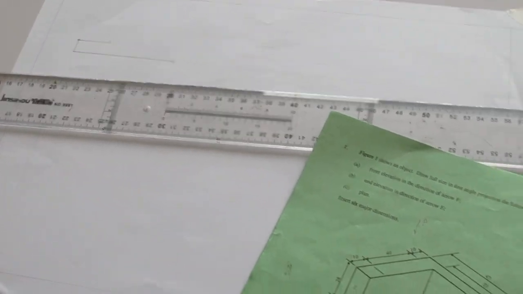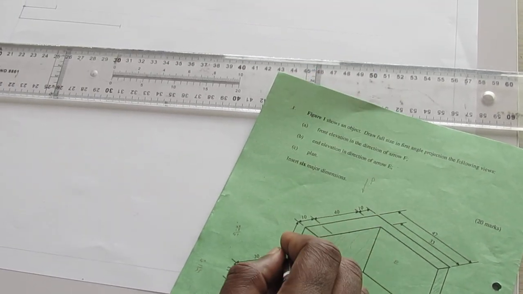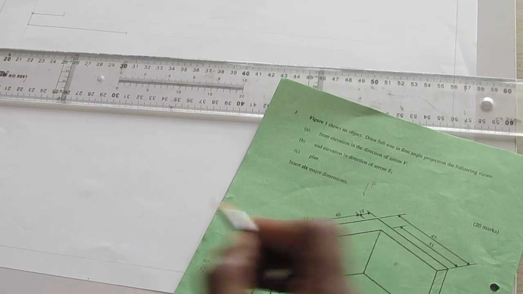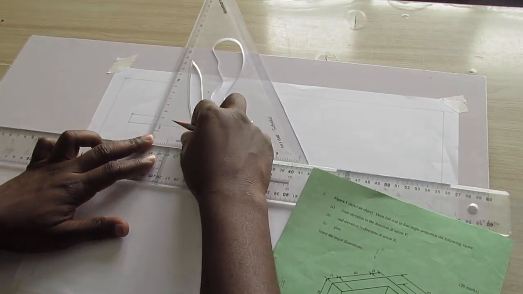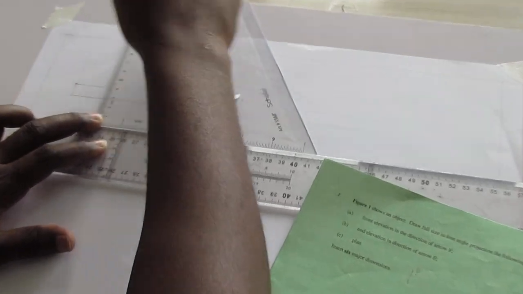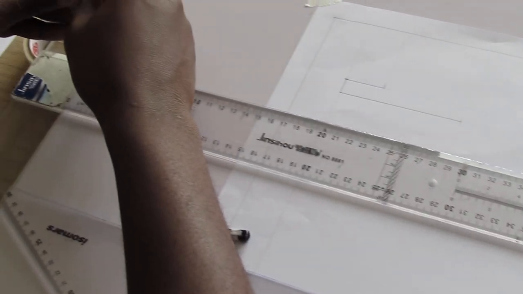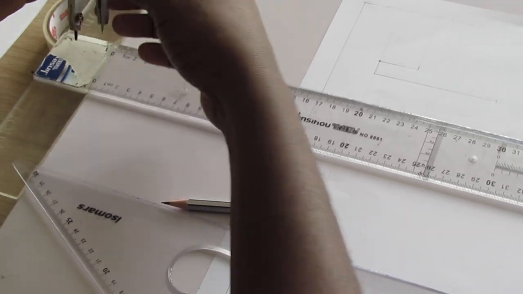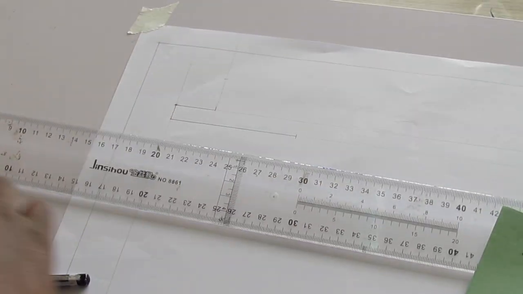Then I'll go upwards from here. I'll go up by 28. So from here to here is 28. So I make a line that is not visible like that. Then I measure 28. That is it.